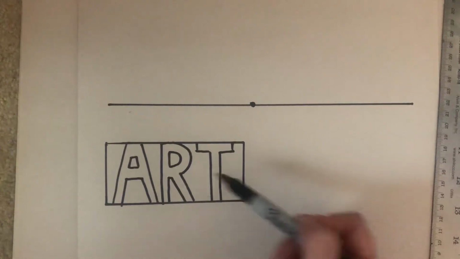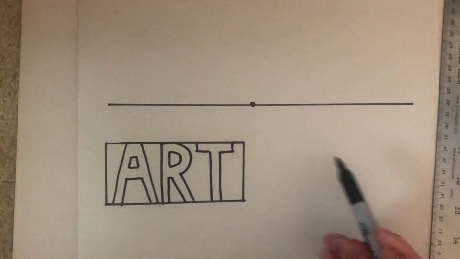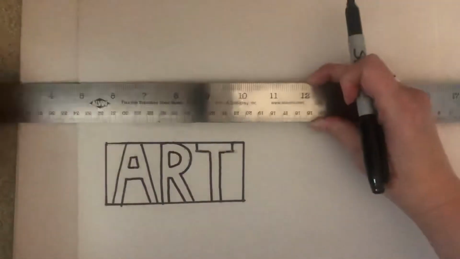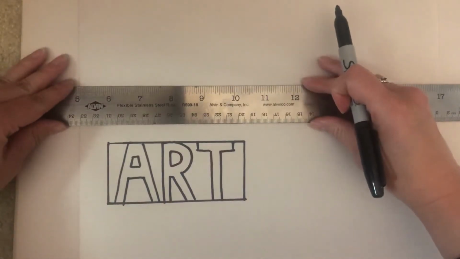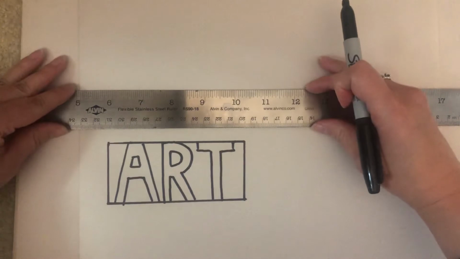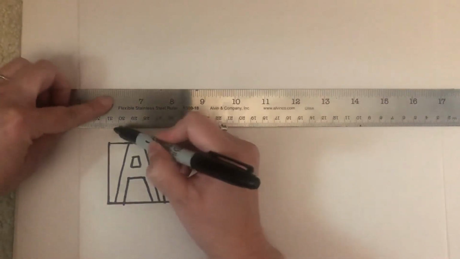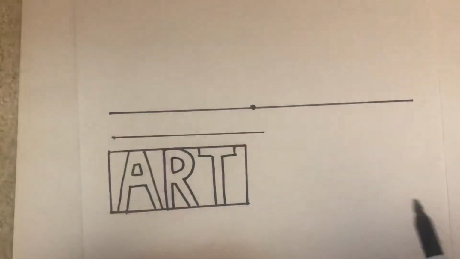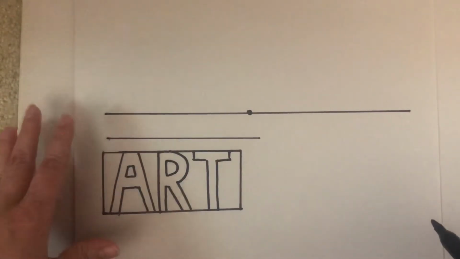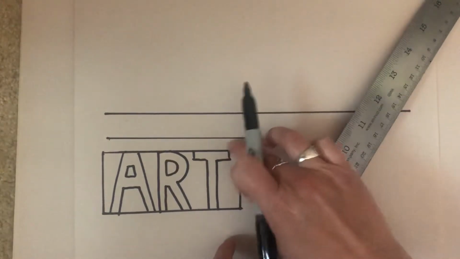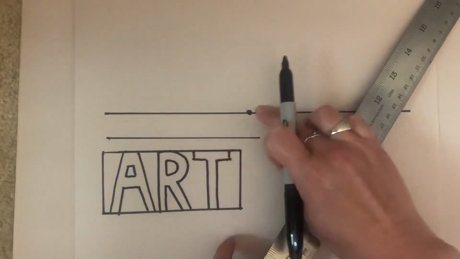At this point, you could probably erase that box. It just helps you get it nice and even. Then what I like to do is, with my pencil, not with your marker, create another little line right above, depending on how thick you want your letters to be. Just something like that. It doesn't have to be anything amazing. It depends on how thick you want this part of your letter to be that's going back in space.